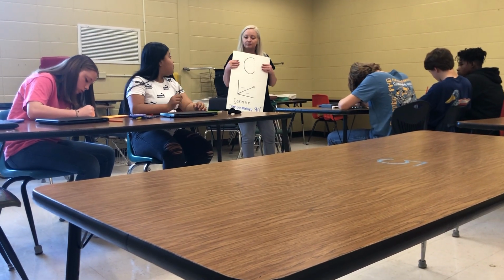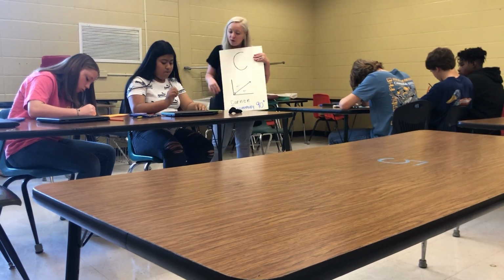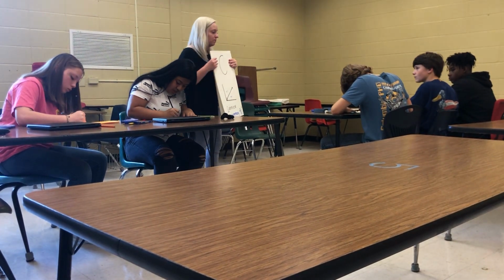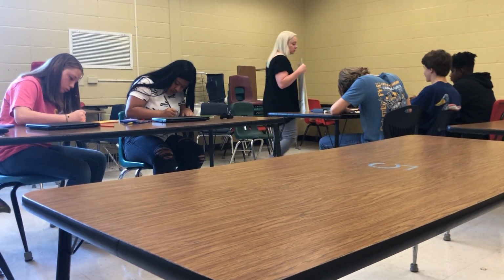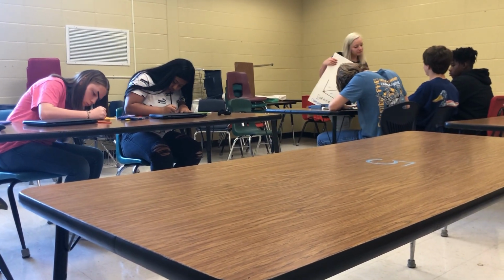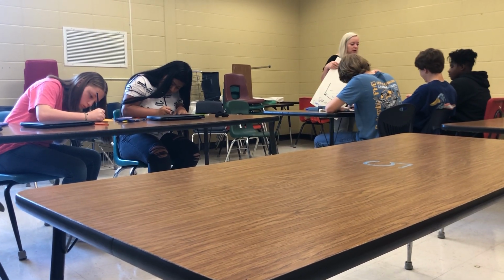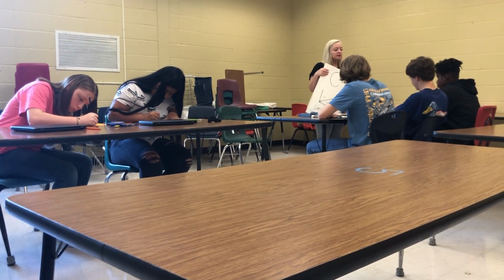Do you want to write a non-example? I like how you did corner and underlined it. So write non-example, and then just do one that's wrong. Yeah, that's an acute angle. So then if you draw two angles, they're not going to equal 90 degrees, right? So that's a non-example. Good job.